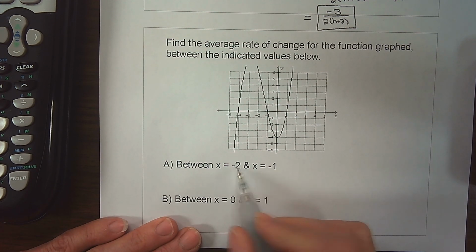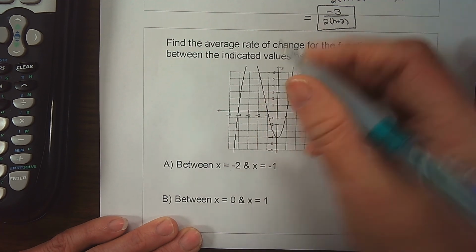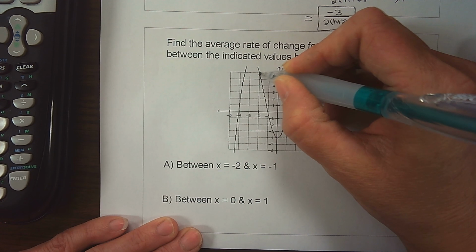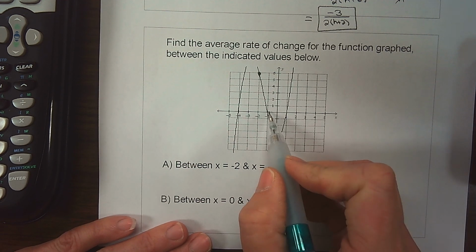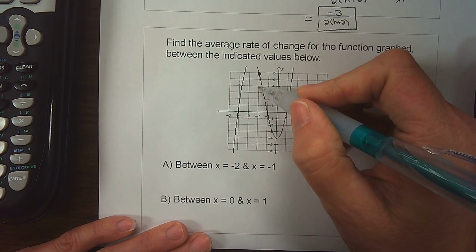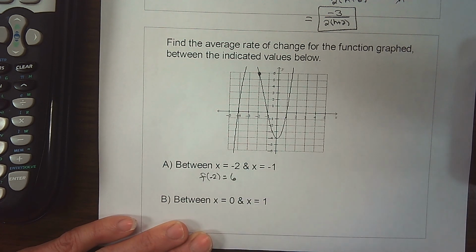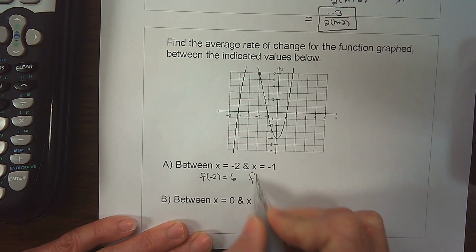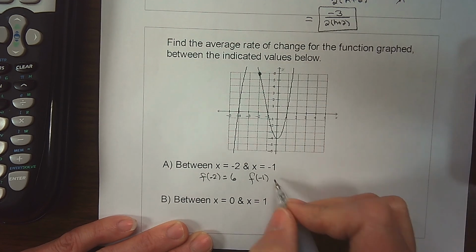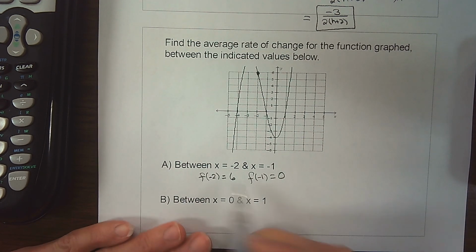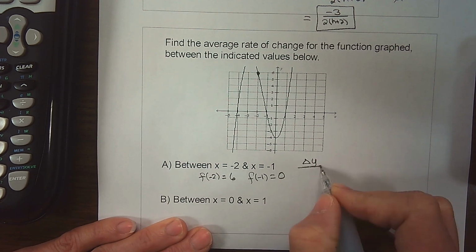So let's start out here with an x value of -2. If I read up to the graph, I think it's supposed to be right here. I'm going to call it right on that line for, again, lack of having a better graph to consider. So at -2, it looks like we're up 1, 2, 3, 4, 5, 6. I'm going to call f of -2, 6. And then how about f of -1? Well, when I look at where the x is -1, I'm actually crossing the x-axis, so that means the y value would be 0. So if I've got my outputs here, inputs were there, I can calculate my change in y over change in x.